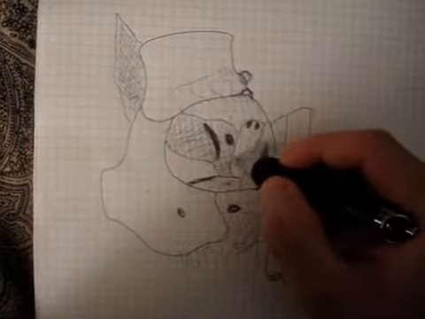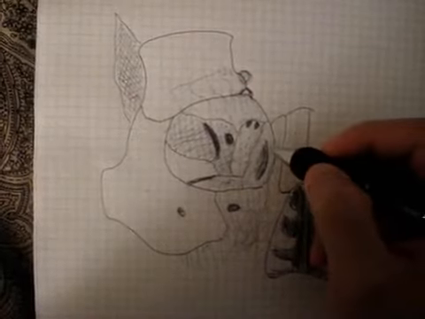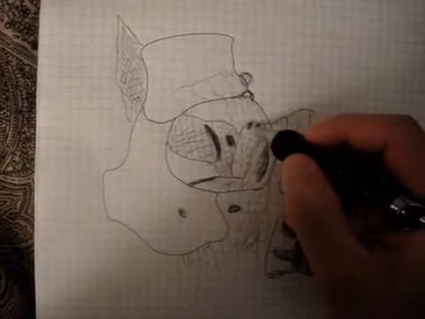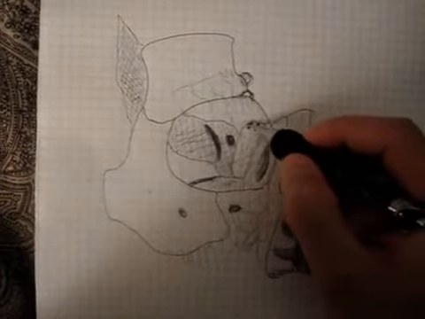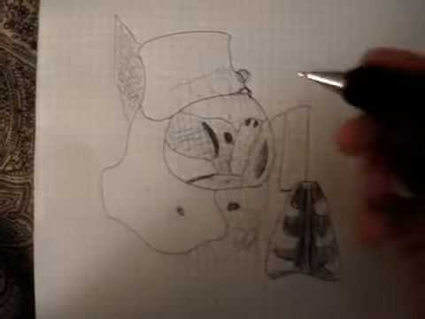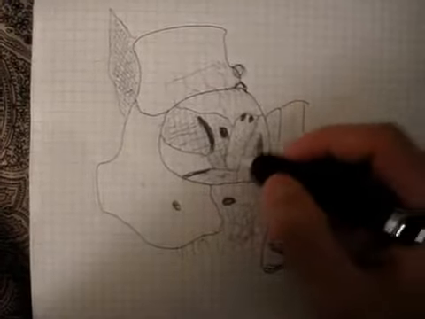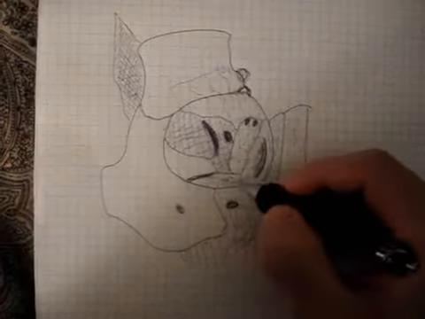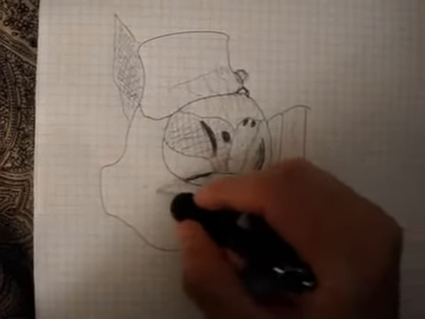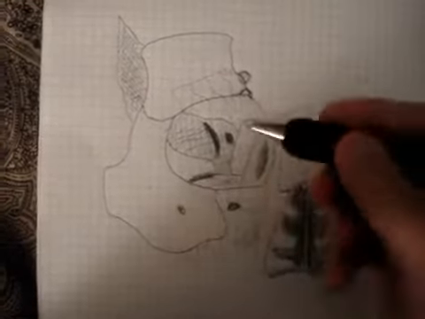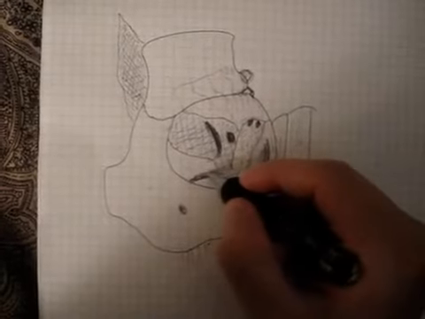Then you have this bone here, that's the ethmoid bone. The ethmoid bone has two openings called ethmoid foramina. Foramina is plural, foramen is singular.